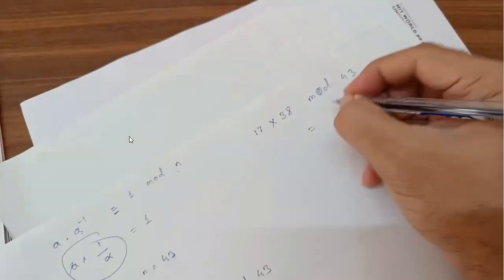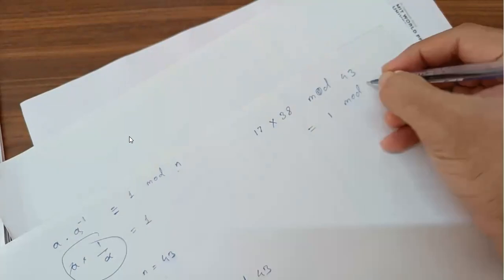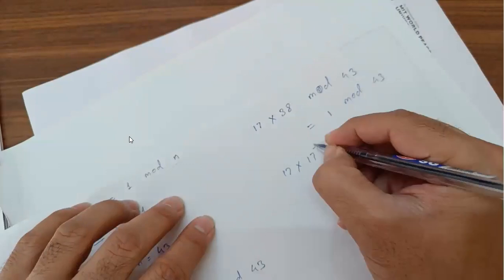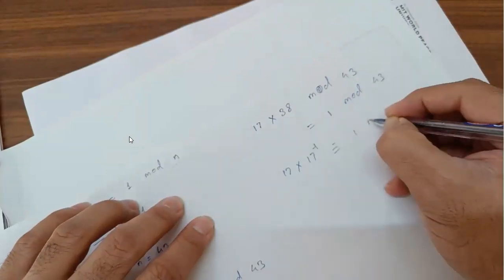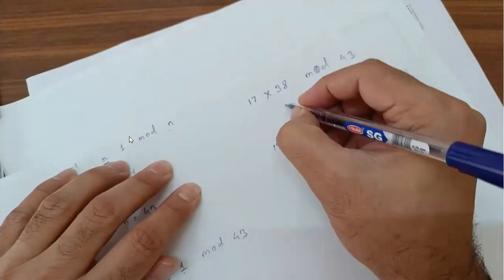So we get 1. So you can write it as 17 into 17 inverse is congruent to 1 mod 43. So the 17 inverse value is equal to 38.